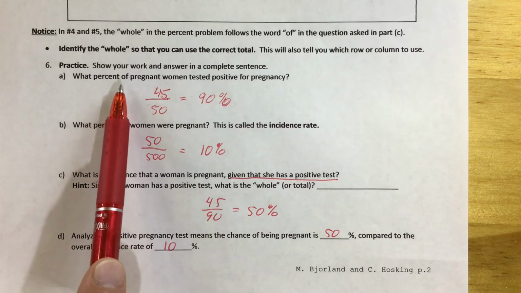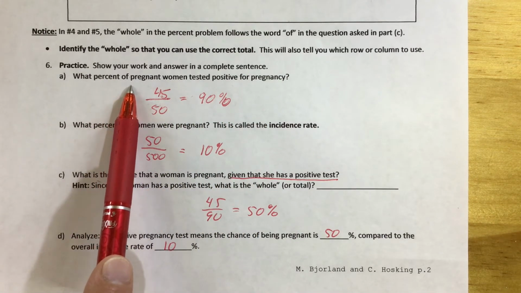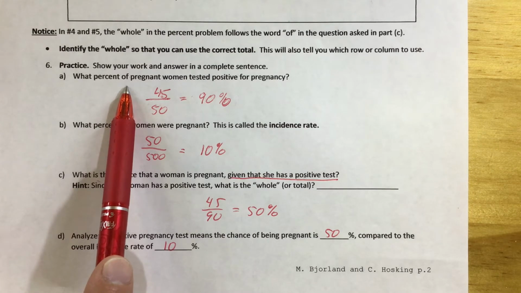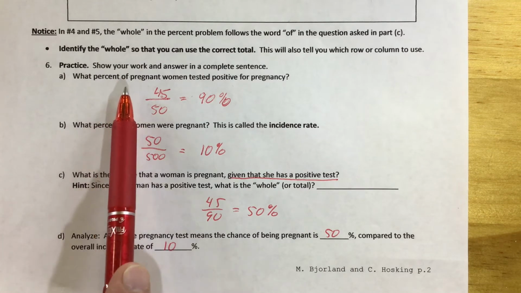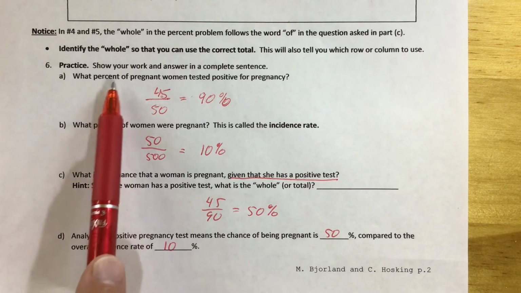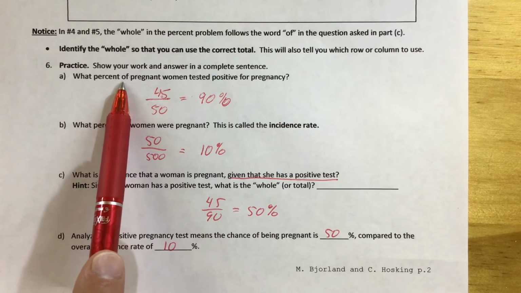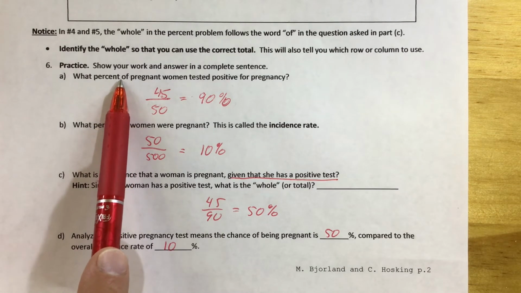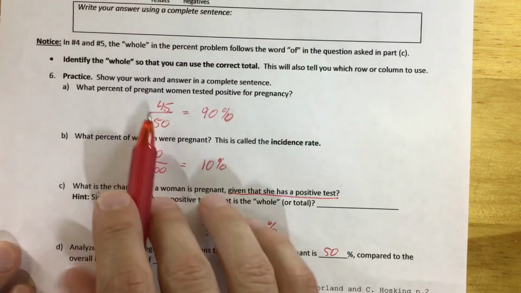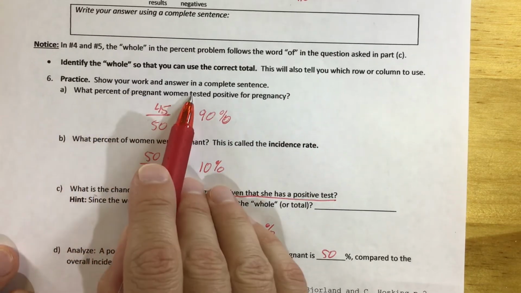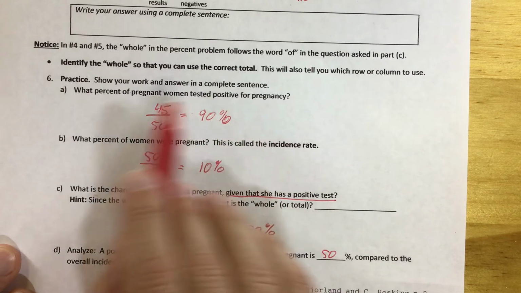Okay, so we really want to look for the word of. Now, sometimes there might be a wording that's a little bit different, and hopefully we'll be able to deal with those. But a lot of the times you can look for the word of. Whatever's after the word of is going to be that denominator. That's going to be your whole part. So it says, what percent of pregnant women tested positive for pregnancy?